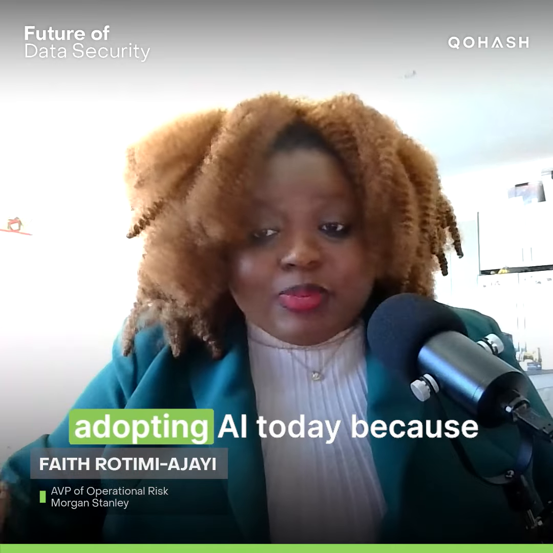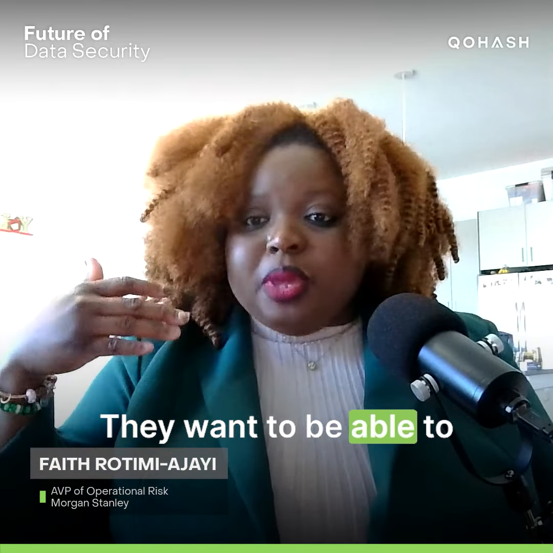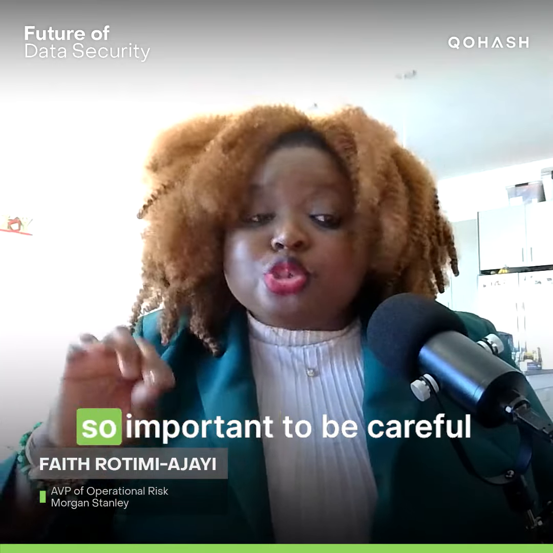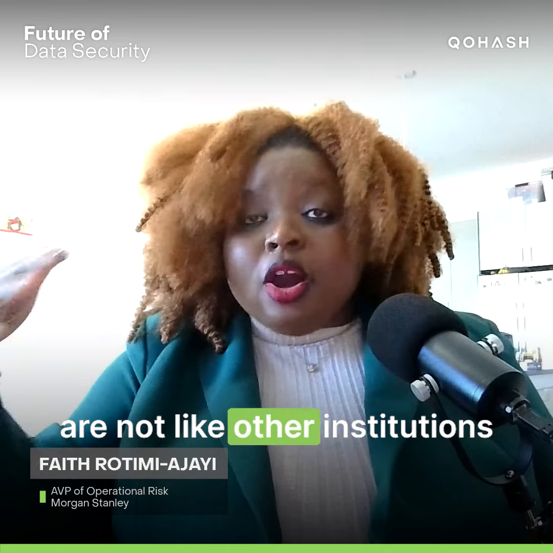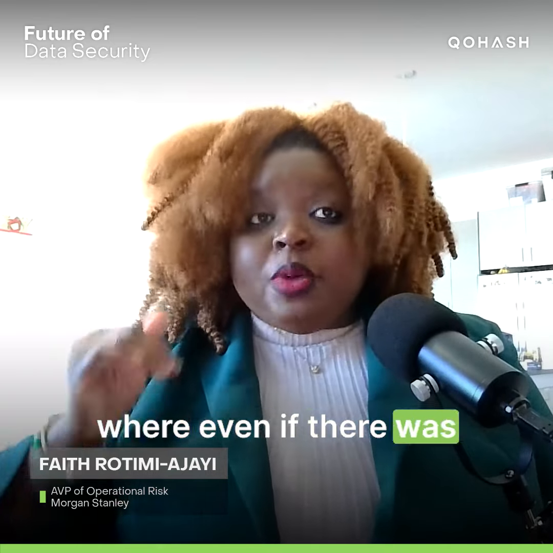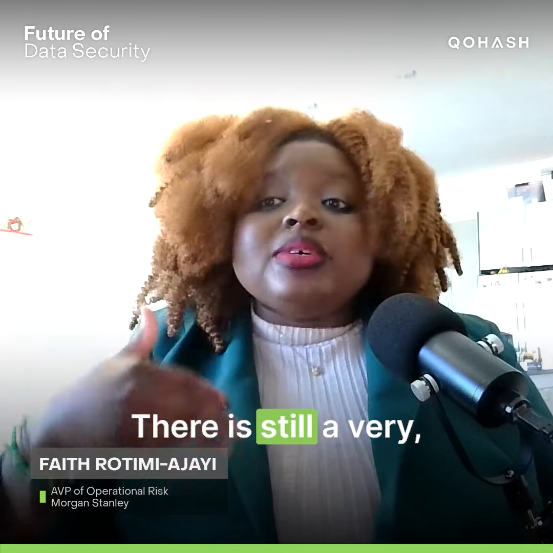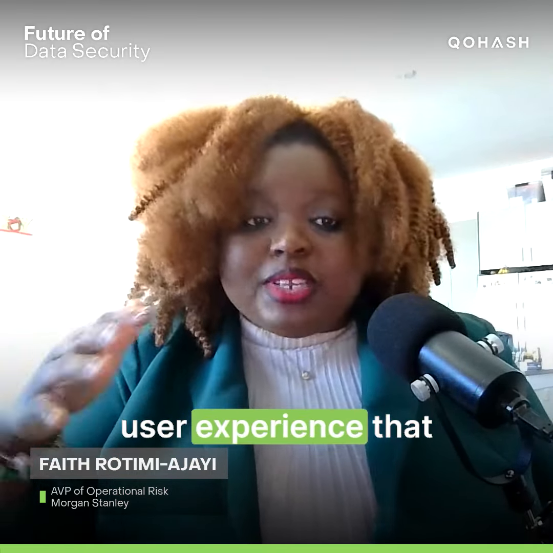A lot of companies are adopting AI today because they want to be efficient. They want to be able to do times 100 of what they can do normally. But in the financial sector, it's so important to be careful when doing that because we are not like other institutions where even if there was no human interaction, the business would continue, right? There is still a very, very vast element of human interaction or user experience that we want to put in place.